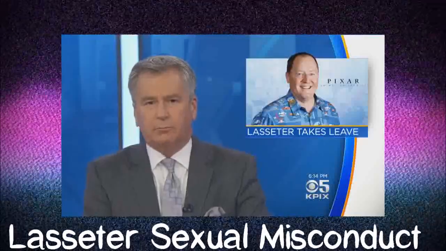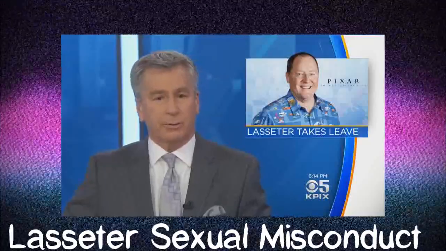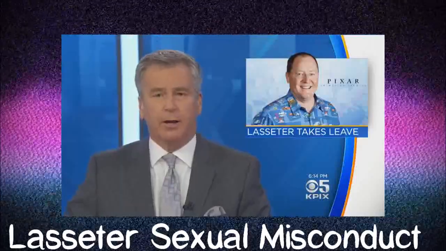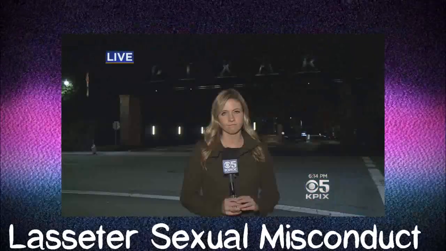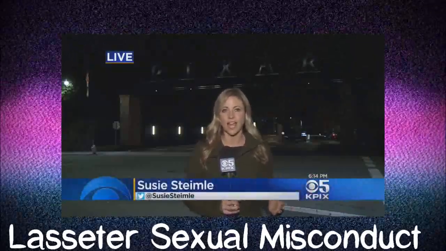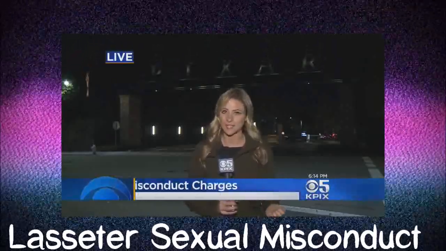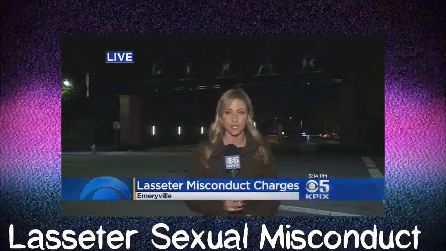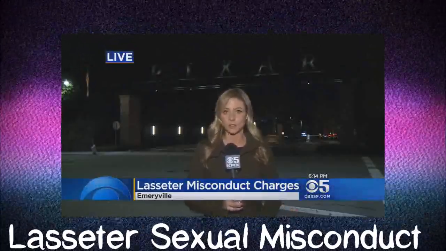He is the genius behind blockbuster films like Toy Story and Frozen. Now Pixar chief John Lasseter is apologizing for sexual misconduct, and he announced he's taking a leave of absence. KPIX5's Susie Steimel at Pixar headquarters in Emeryville for us tonight. Susie? Well, Alan, women told The Hollywood Reporter that they used to look out for John Lasseter's hugs. They said if you didn't turn your head away at the right time, he would end up kissing you on the lips. The 60-year-old Lasseter is one of the most powerful men in animation. Now he's the latest of men in a position of power to be accused of sexual assault.